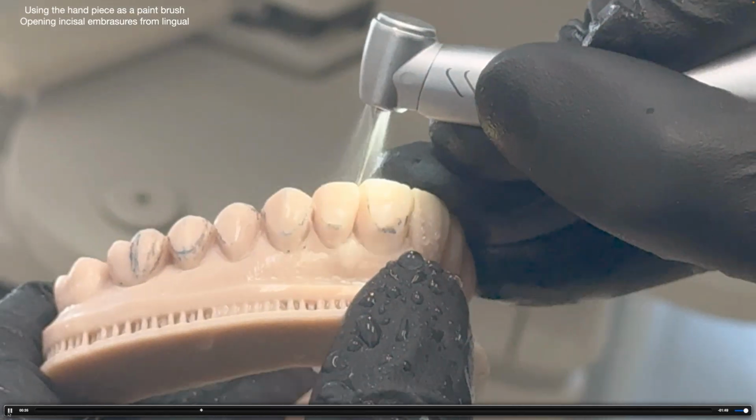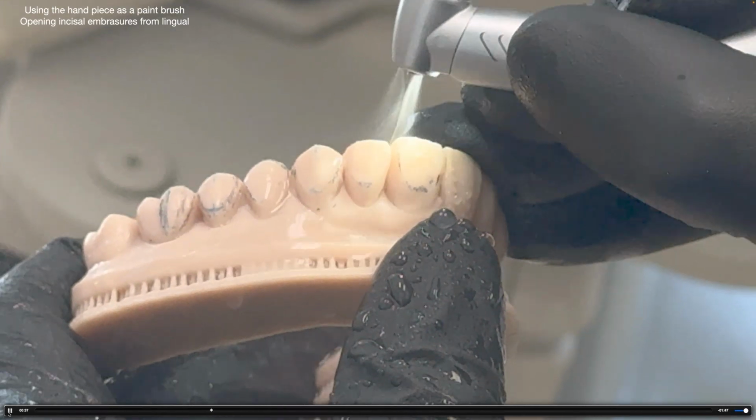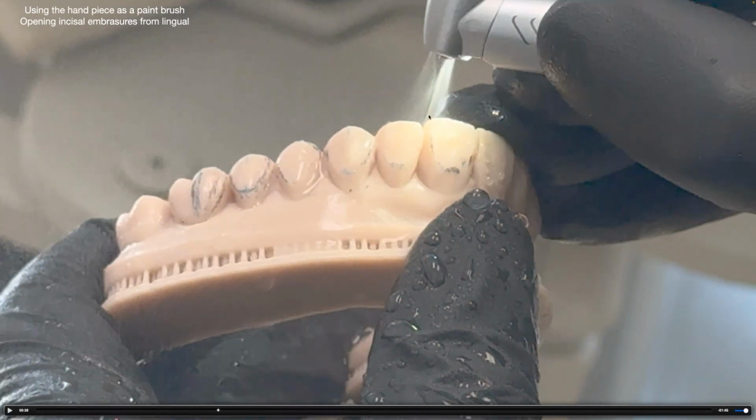Okay? When I'm opening up the embrasures, I'm going to come from the lingual. I like to trim the embrasures from the lingual because the embrasures are larger on the lingual side, and this is about the skinniest burr from Brasseler that I have found. It works well because it has a very long cutting end and the point stays sharp. I can get about one use per case out of these burrs when trimming tips. I go through a ton of these burrs because I like the tip of the burr to have a nice sharpness so that it cuts efficiently.